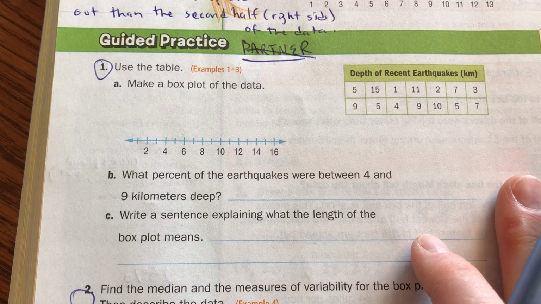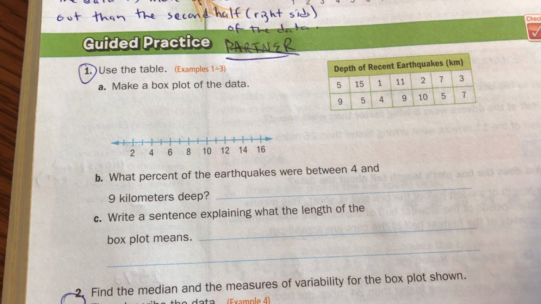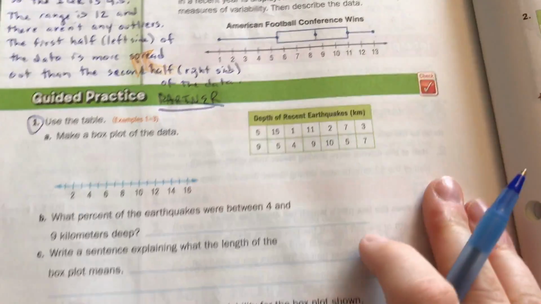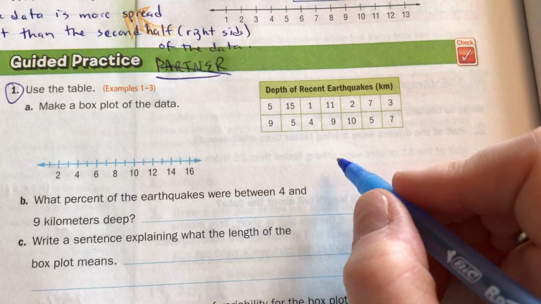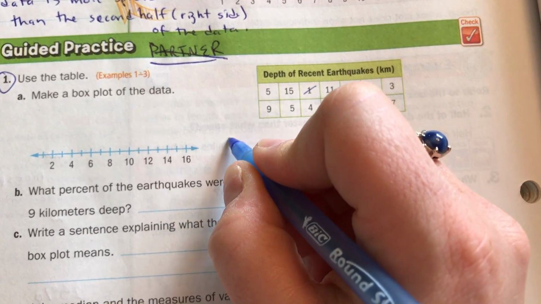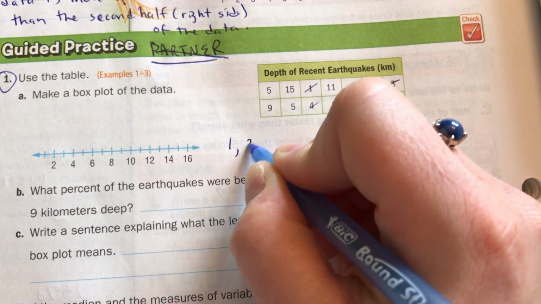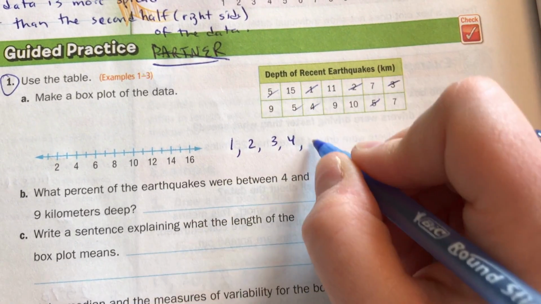This is number 1. So the first thing I need to do is order my data from least to greatest so I can get all of my measures of variation to make this box plot here. All right, it looks like 1 is our smallest number, and then there's a 2, a 3, a 4. 1, 2, 3 5s.